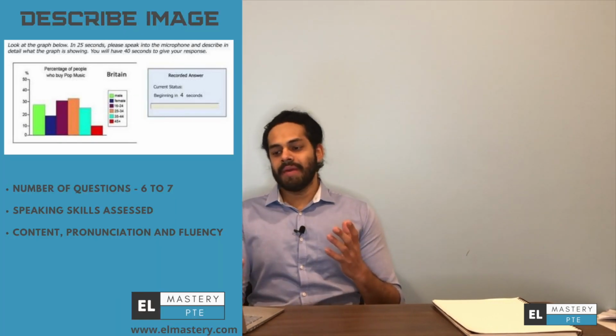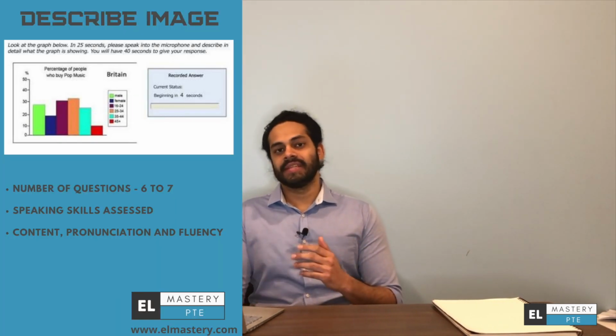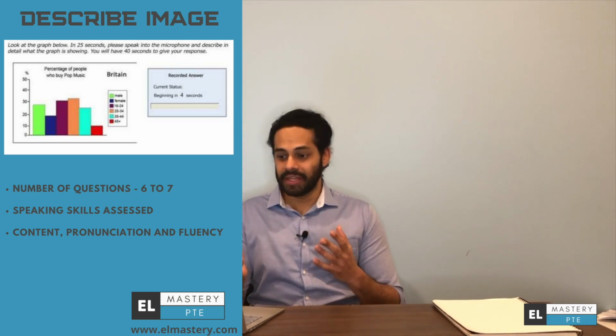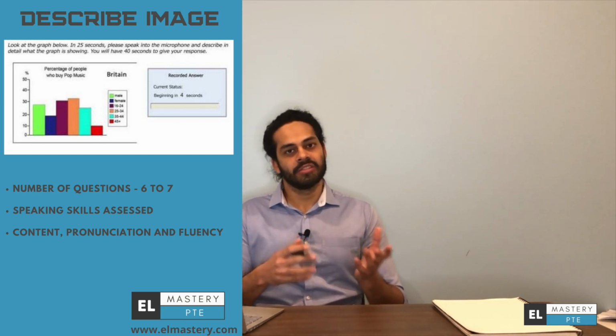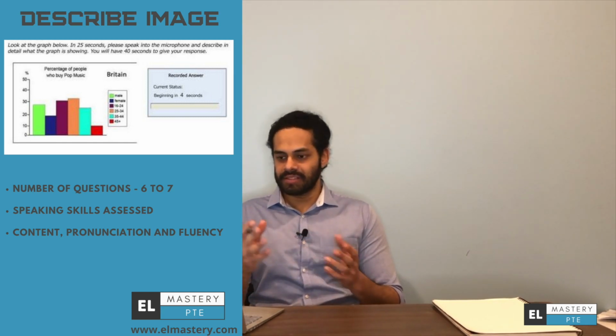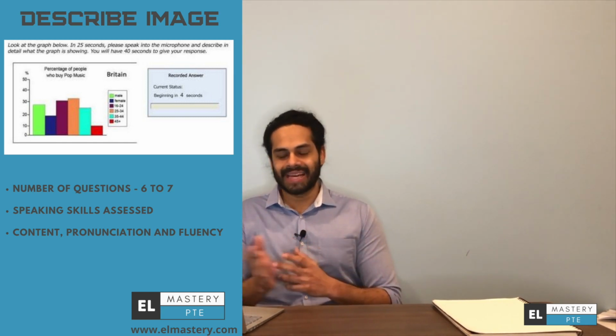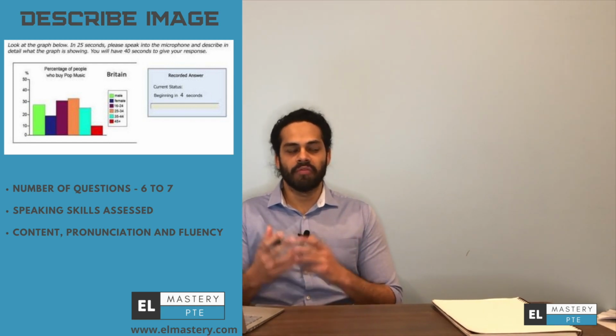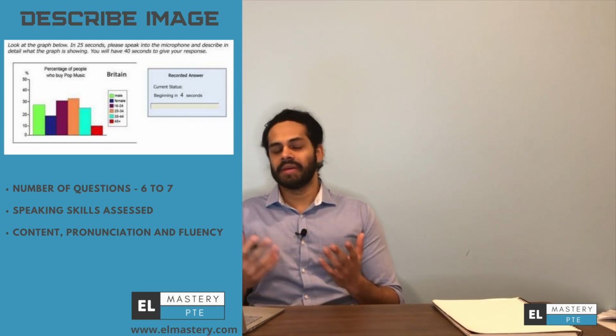Then comes describe image. Now, for someone who's never done this exercise before, I highly recommend doing a couple of examples of these at least before the examination, because this is one of the harder exercises, and even native English speakers struggle with this exercise. Reason being, you get 6 or 7 of these exercises, 6 or 7 images or diagrams, and recently there's been an upsurge in the trend of a lot of graphs or pie charts coming in the examination.